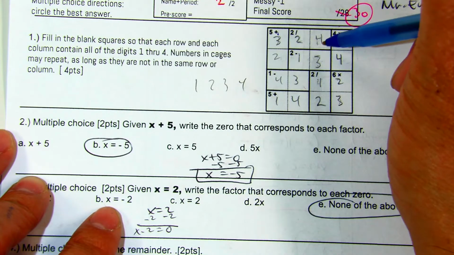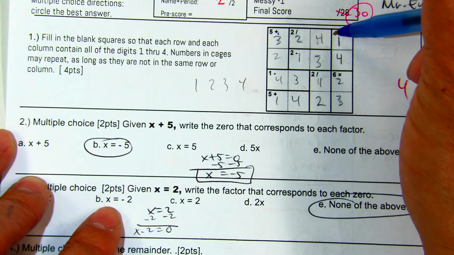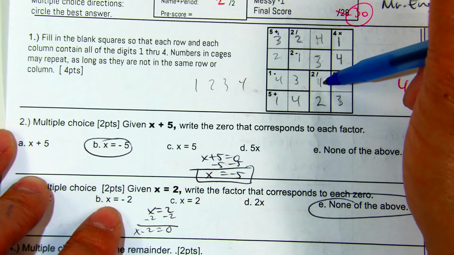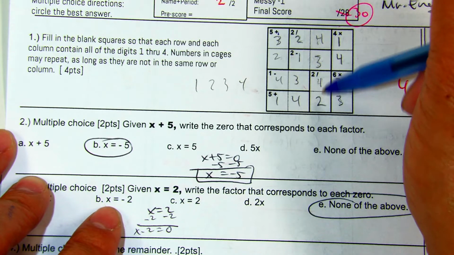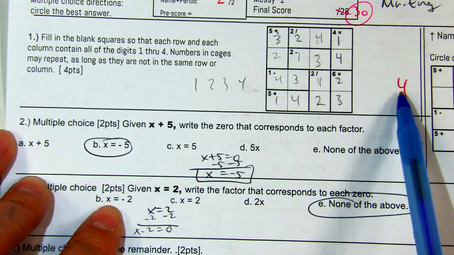A lot of students got stuck on the division part. A lot of students were just stuck on 4 or 2. Well, you can also use what? 1 and 2, or 2 and 1. So here's the correct answer. If you had all of those numbers, then you got 4. If it was incorrect, you got a 1.